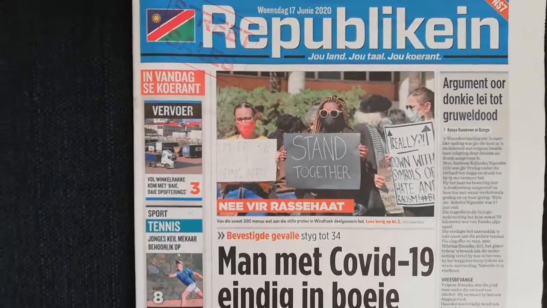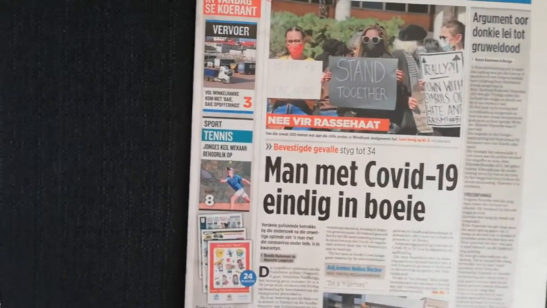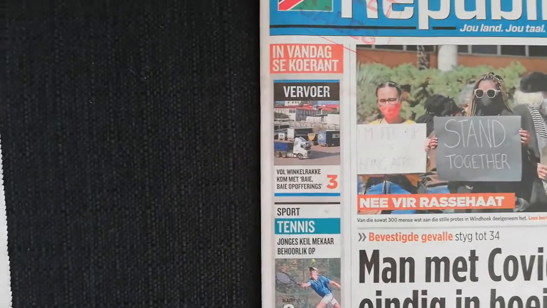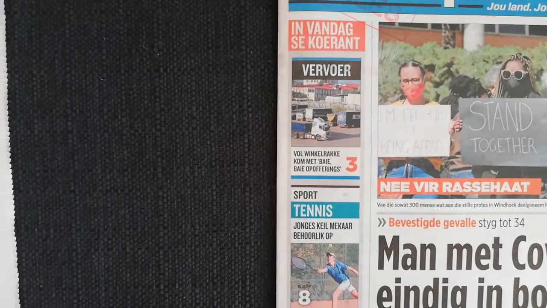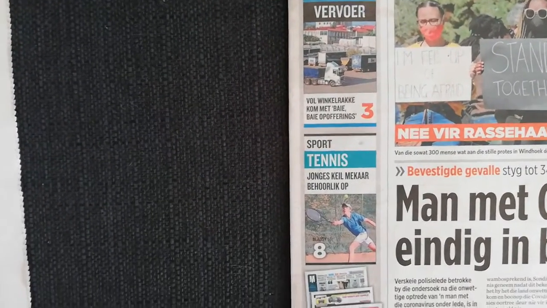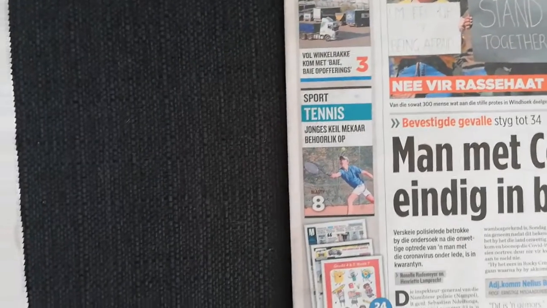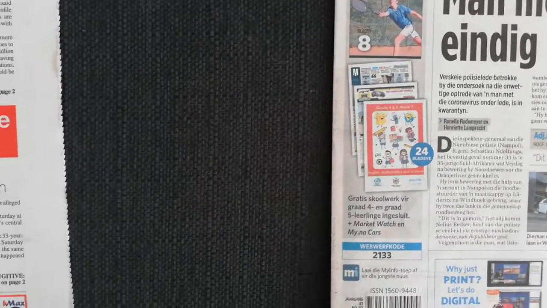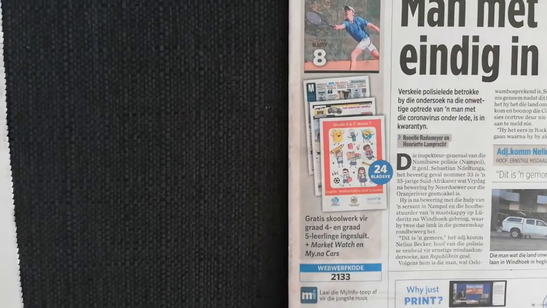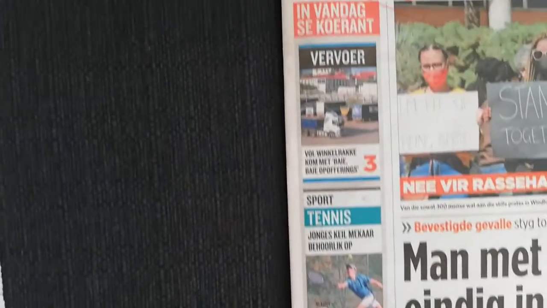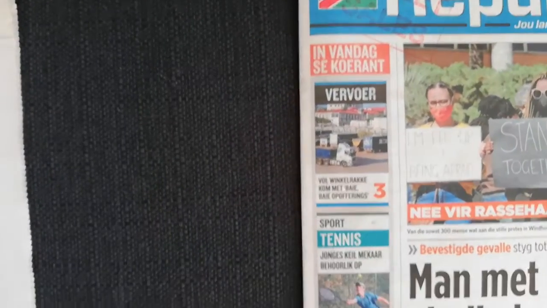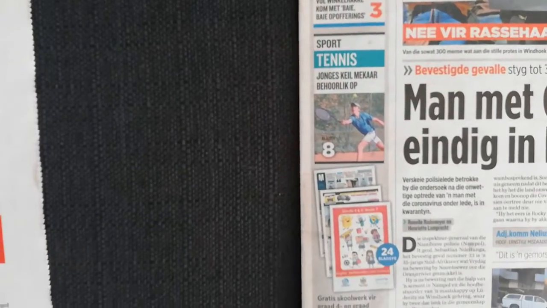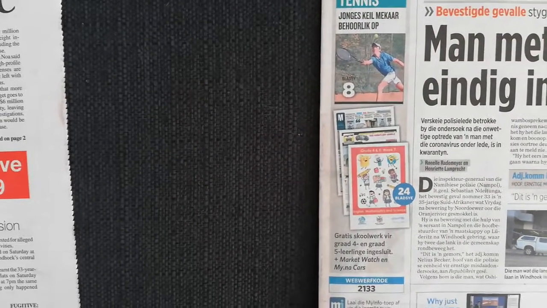You'll also see you have, which quite a lot of newspapers have these days, these little what they sometimes call teasers, these little blocks that tell you about what is coming up on the inside pages. So it serves as almost like advertising for what's on the inside pages.